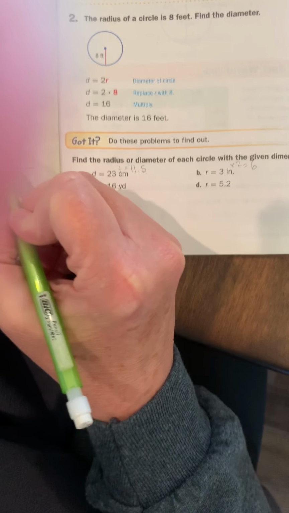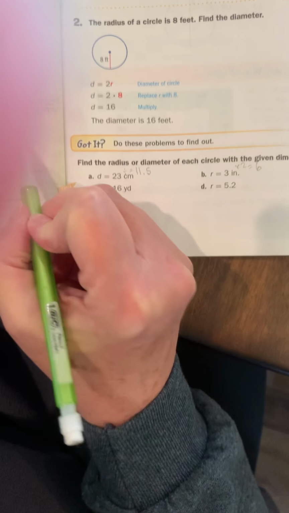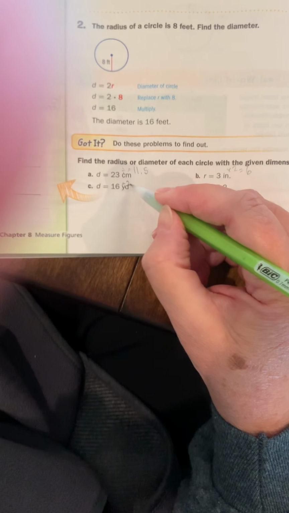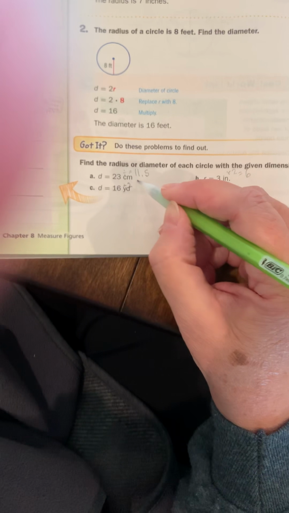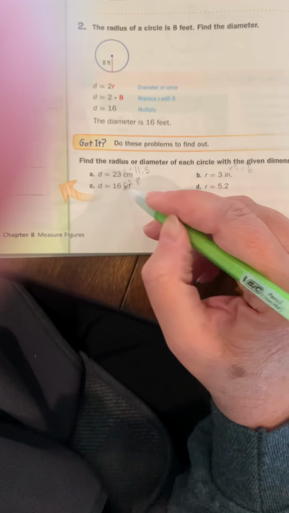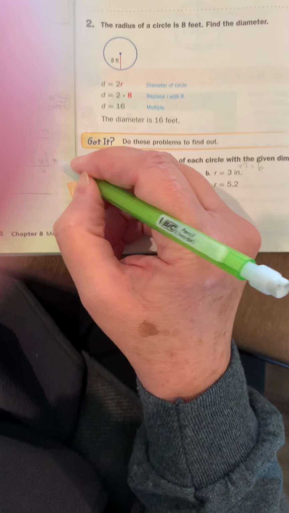For Got It B, they gave the radius, so if you double it, you get the diameter. So the diameter is 6 inches. And then here they give the diameter again, so you divide it by 2 to get 8. So this time the radius is 8 yards.